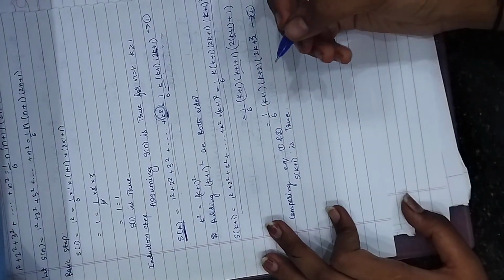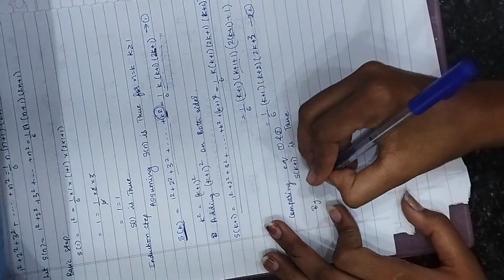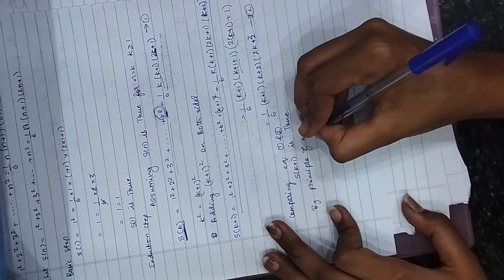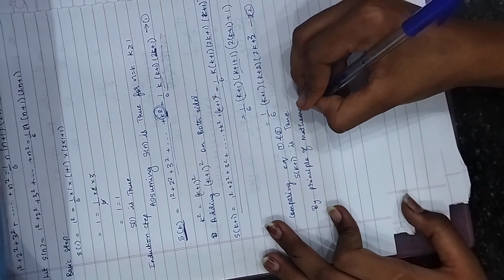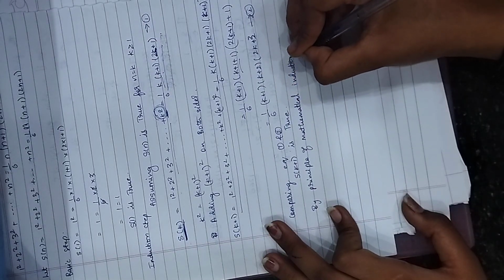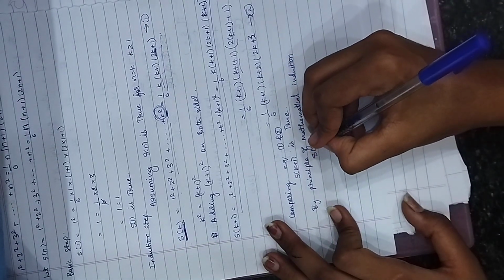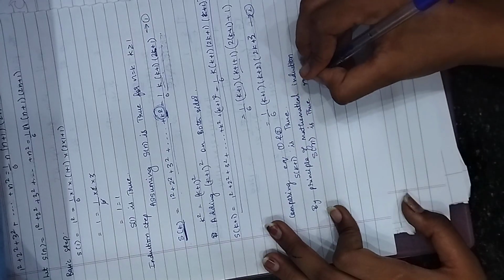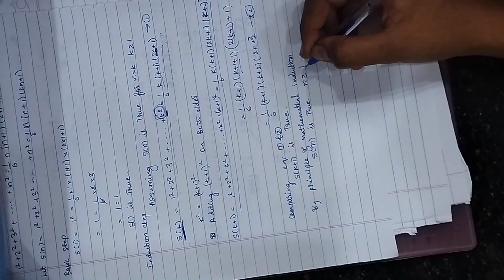Then by principle of mathematical induction, S of n is true for n greater than or equal to 1.